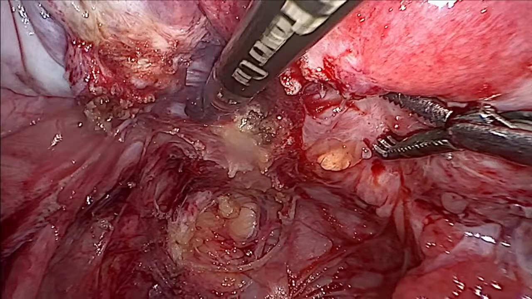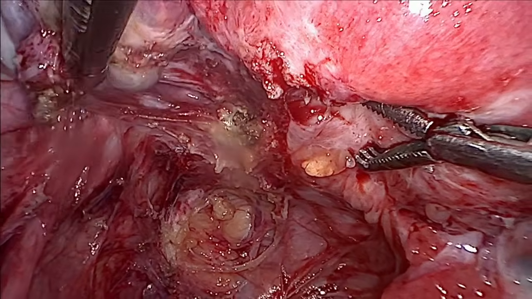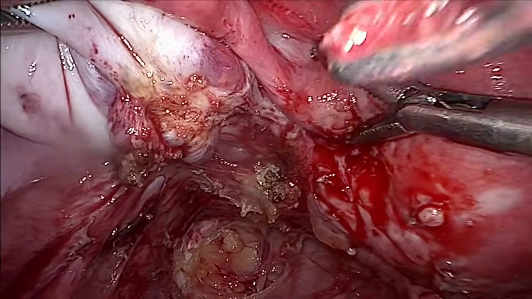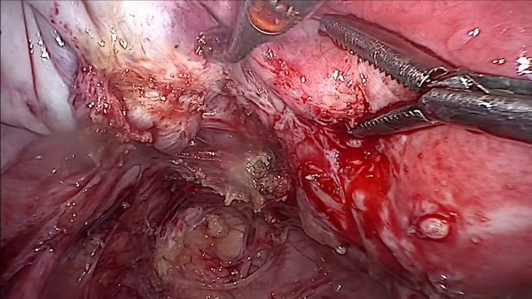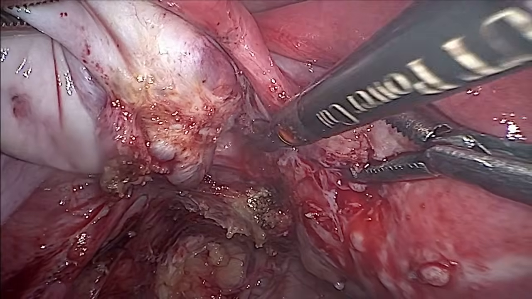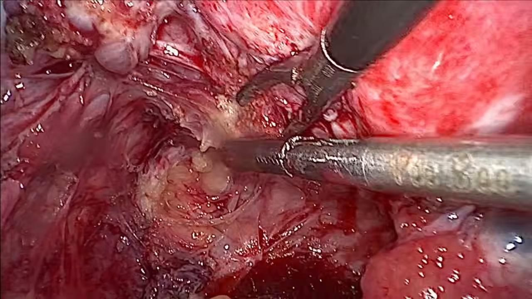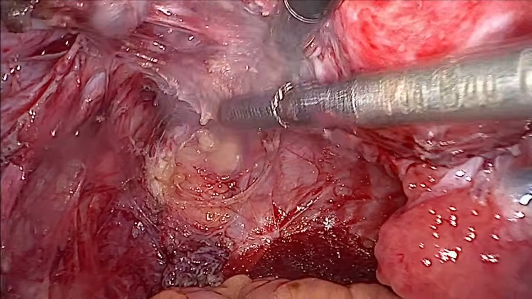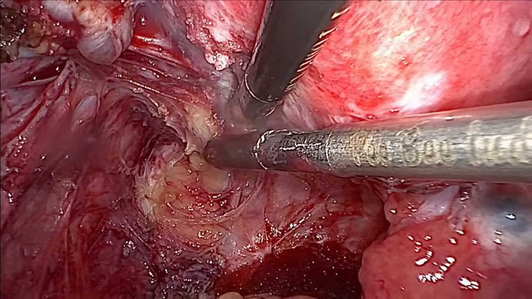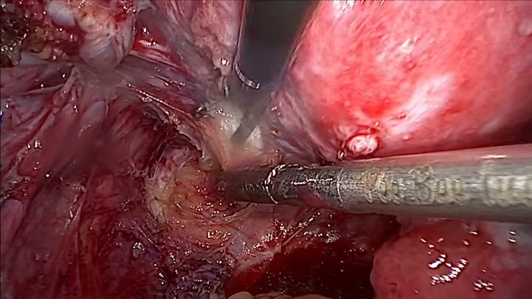Yes, so now we have the ovary which is a lot free. Don't need to cut this. Okay, this is the ovarian ligament here. Okay, you can go here. We can cut this nodule.